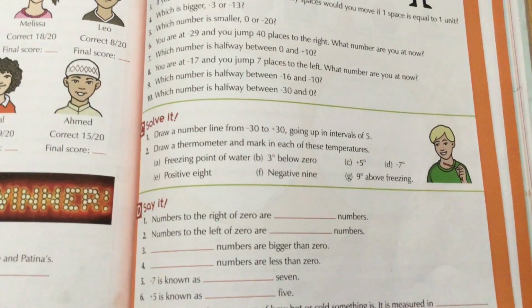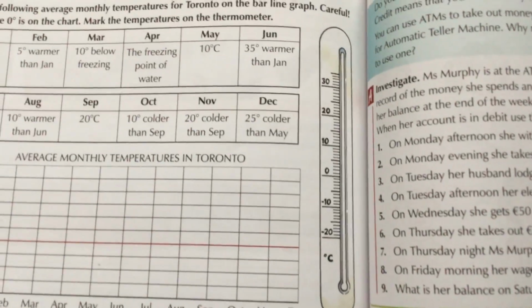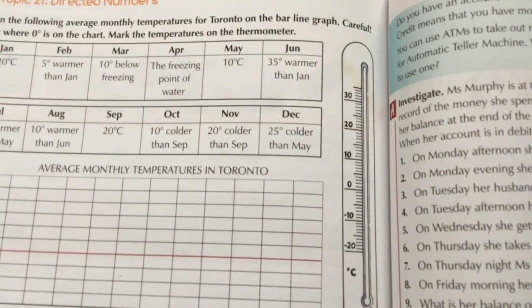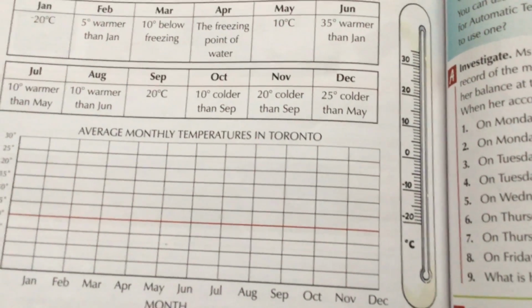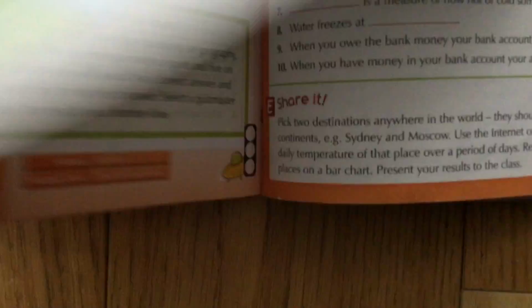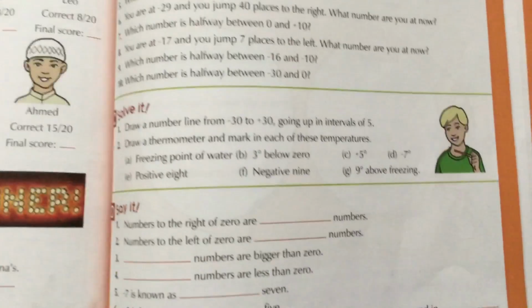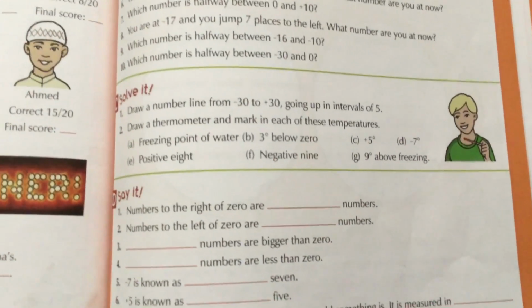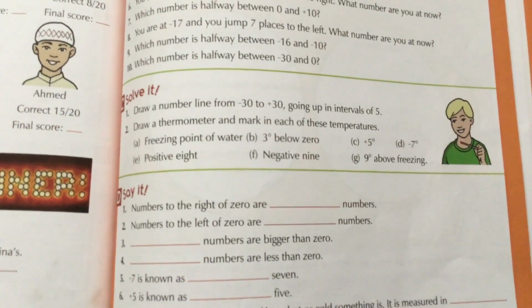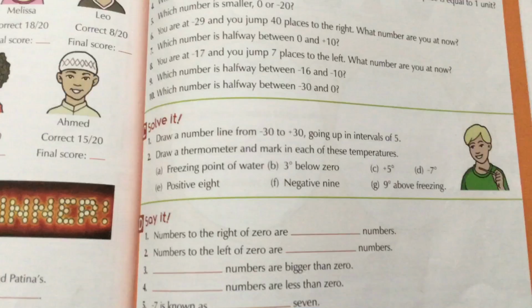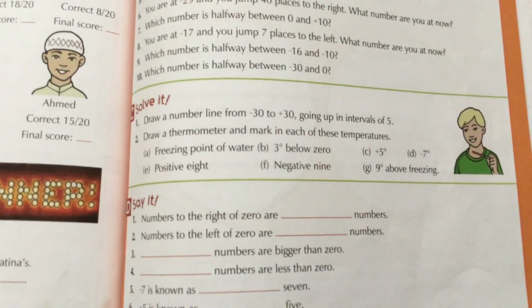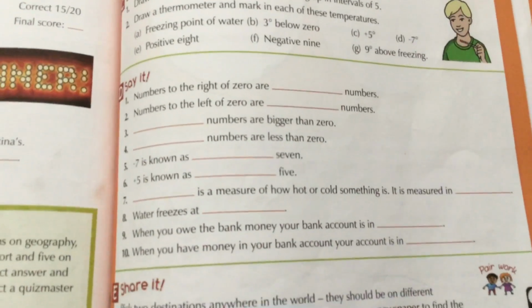Then draw a thermometer and mark in each of the following temperatures. Our temperatures go from -9 to 9 above freezing, +9. So basically, it's like a vertical number line, and it's obviously not as detailed as this, but you get the idea. You just have to record A, B, C, D, E, F and G on this vertical number line, and then if you draw your surrounding to make it into a thermometer, QED, for you guys, not me.